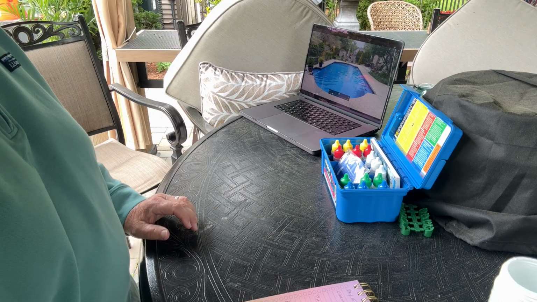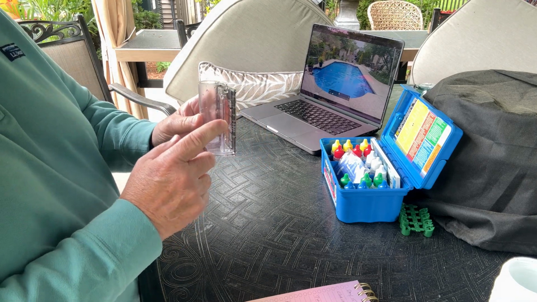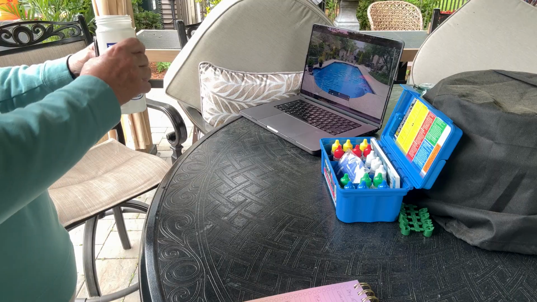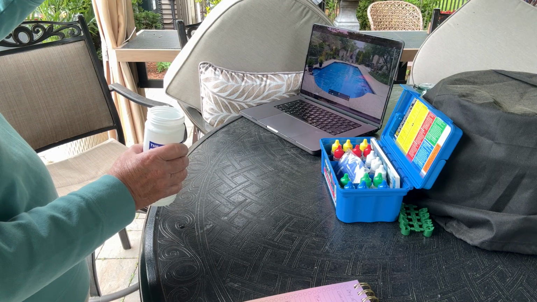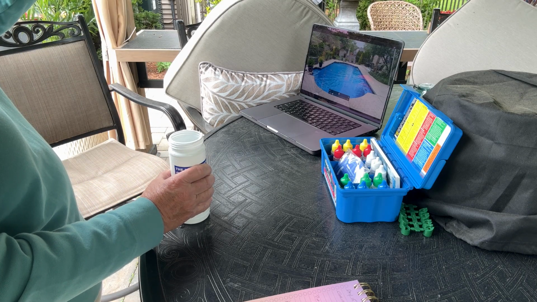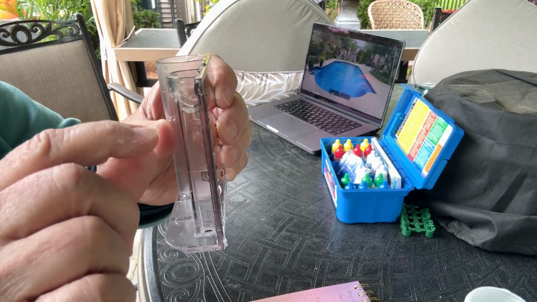So the first thing we're going to test is the chlorine. We fill up the small tube of our Taylor test kit up to the 9 milliliter mark. And we're right on 9. That's where the 9 is.